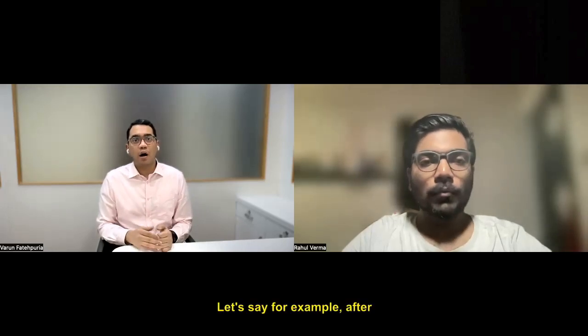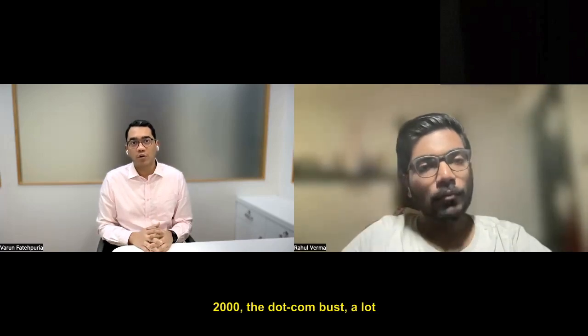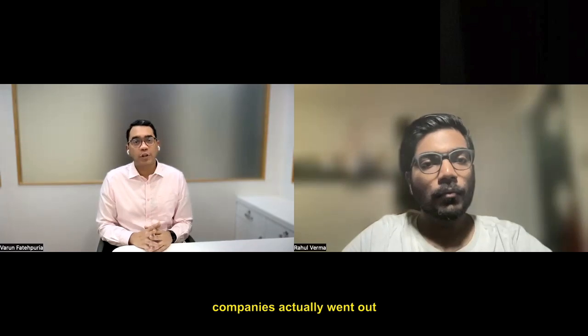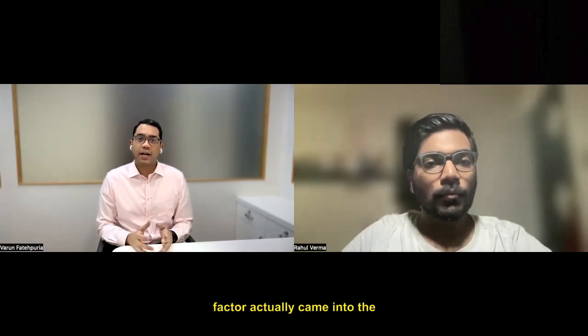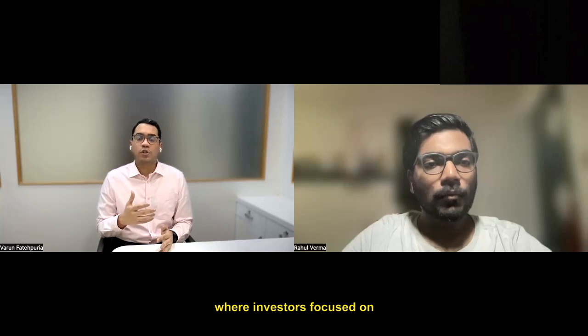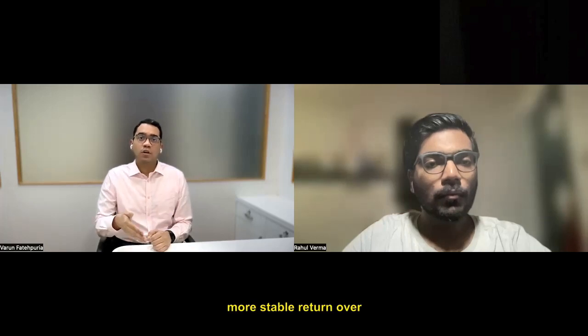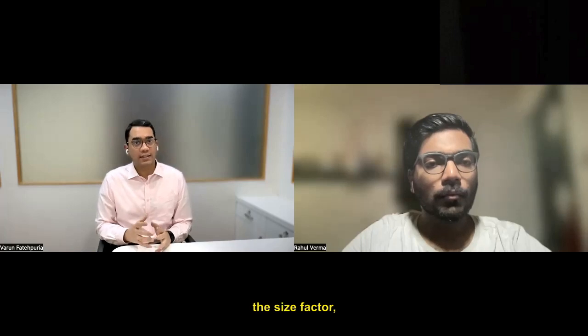Let's say, for example, after the 2008 financial crisis, or even during 2000, the dot-com bust, a lot of these technology companies went out of business because their balance sheets were not stable. At that point in time, the size factor came into the picture, where investors focused on more defensive sectors that could provide them with much more stable returns over multiple economic cycles. So that's the second factor, the size factor.